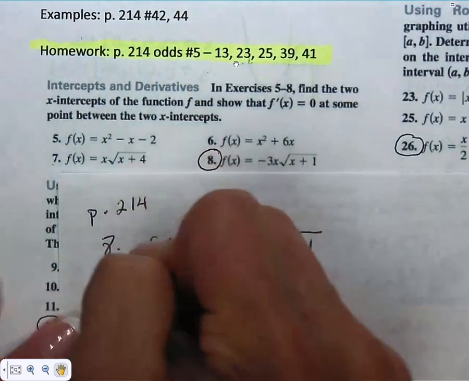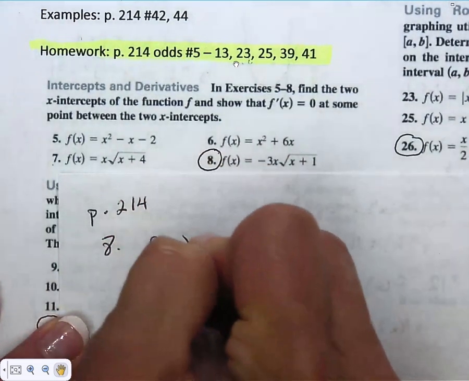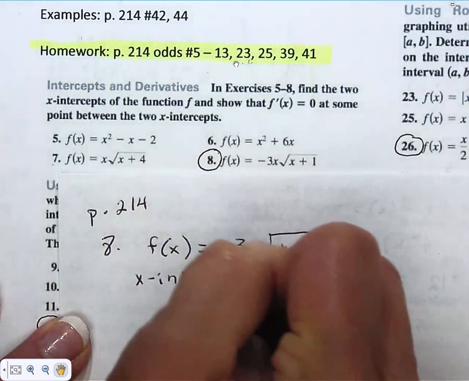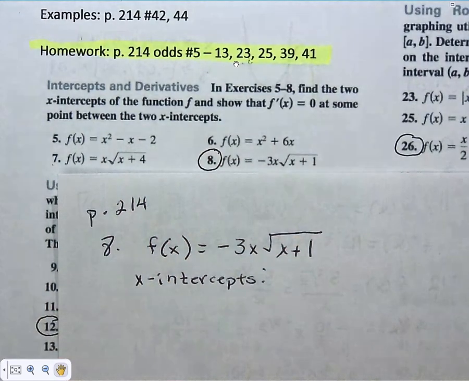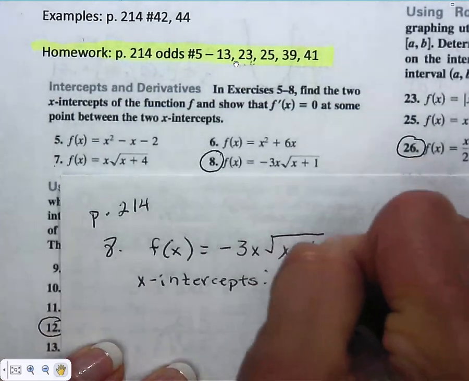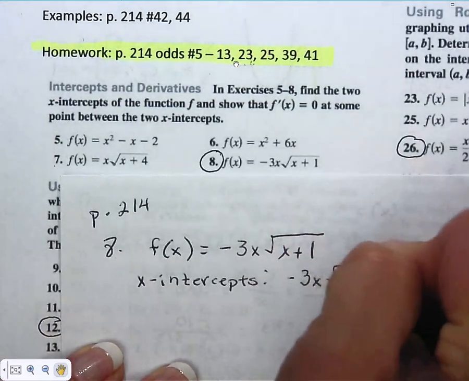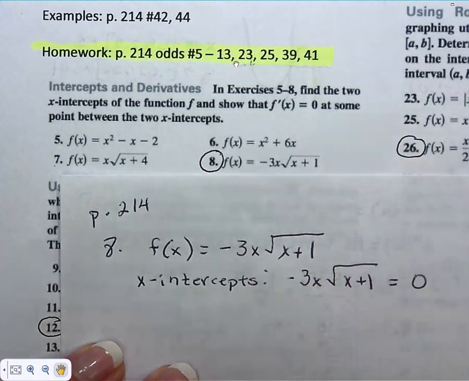And the first thing we're told to do is find the x-intercepts. How do we find x-intercepts? If I told you you couldn't use pronouns in a math class, what exactly are you setting equal to 0? The function, not the derivative. To find the x-intercepts, you're setting the function equal to 0. So negative 3x times square root of x plus 1, what makes that 0?